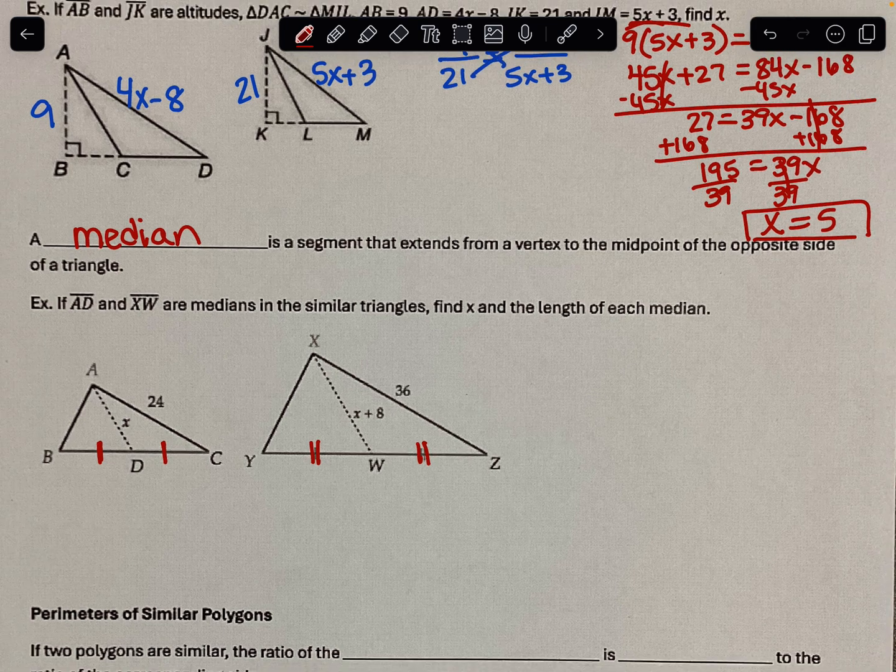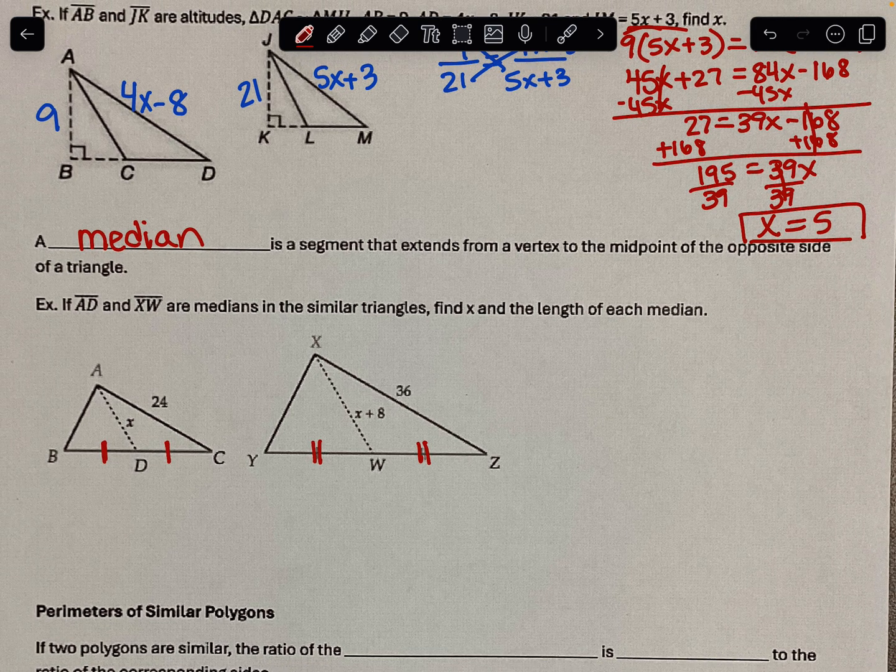Keegan, set up a proportion for me on this one to solve, please. 24 over 36 is equal to x over x plus 8. Perfect. Right, so when I cross multiply, I get 36x is equal to 24 times x plus 8. Okay, so we distribute.